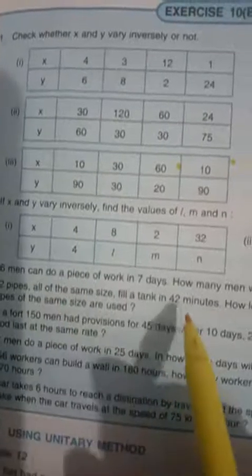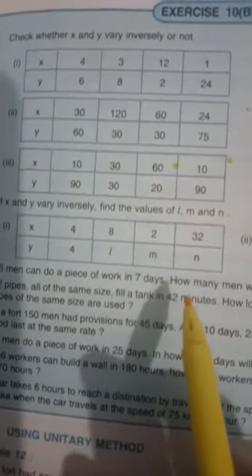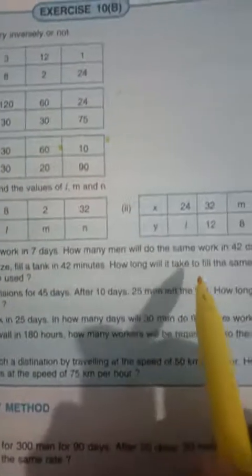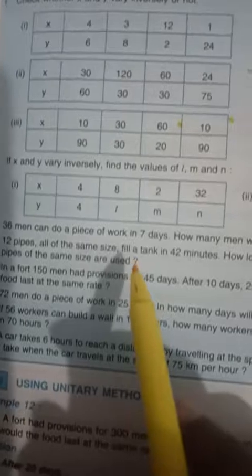Now next question, the fourth one. 12 pipes, all of the same size, fill a tank in 42 minutes. See, 12 pipes are connected to a tank and they take 42 minutes to fill the tank. How long will it take to fill the same tank if 21 pipes of the same size are used?